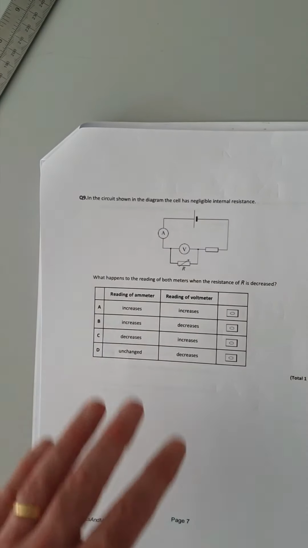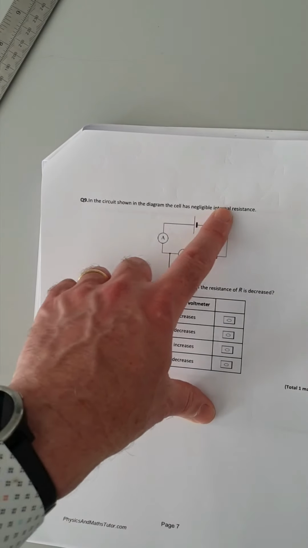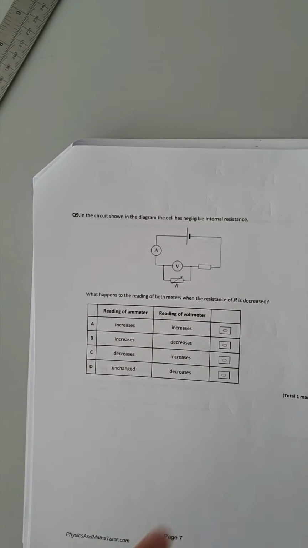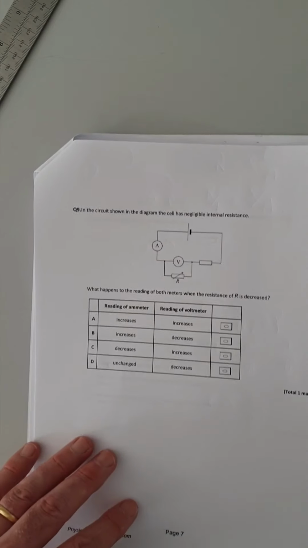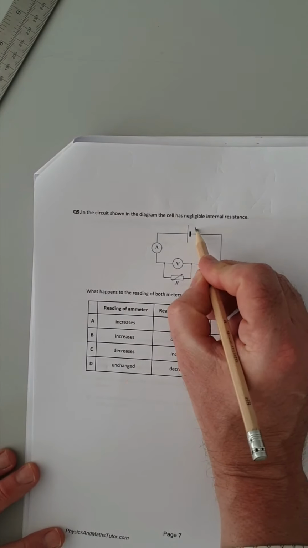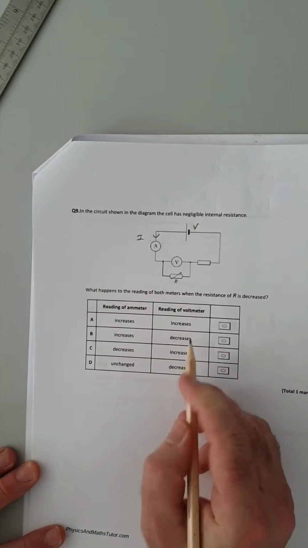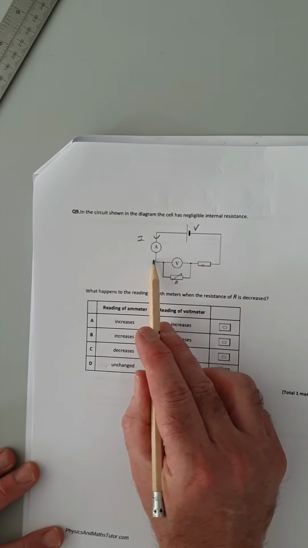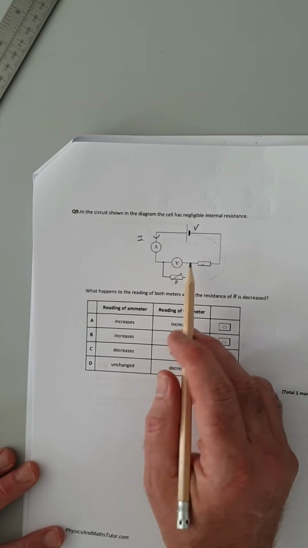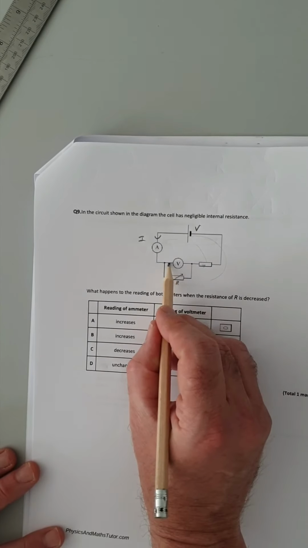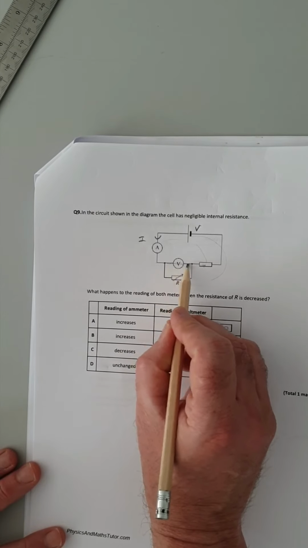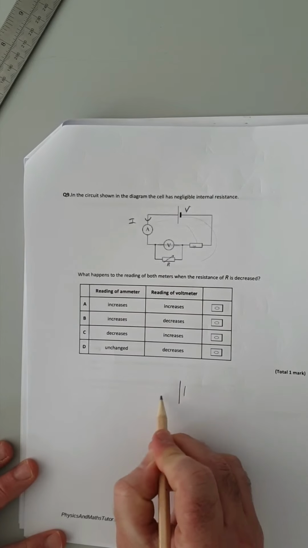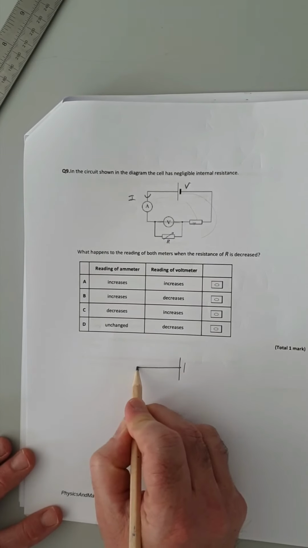Question 9. In the circuit shown, the cell has negligible internal resistance. What happens to the reading of both meters when the resistance of R is decreased? So some voltage V, current going through here, we've got two resistances here, and they've drawn this in a way to try and confuse you. You have to remember that in an ideal voltmeter, there's effectively infinite resistance across here. So I'm going to redraw this like this.